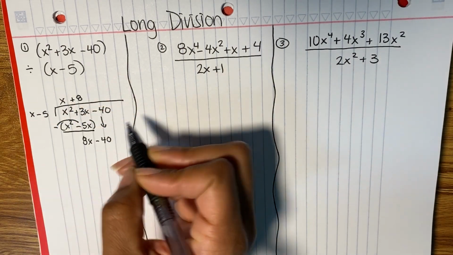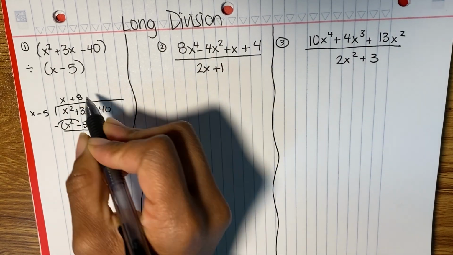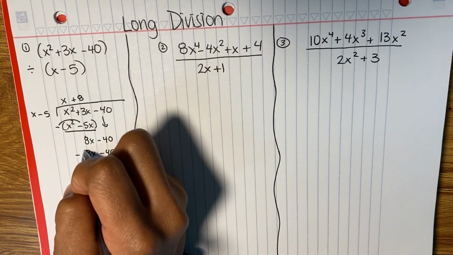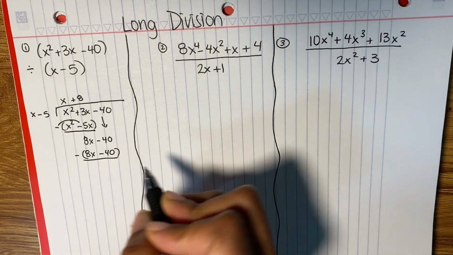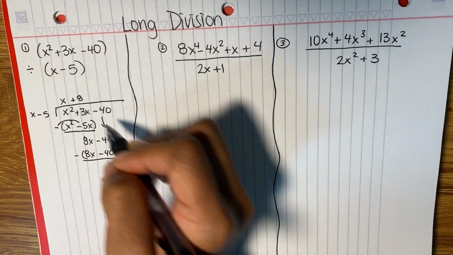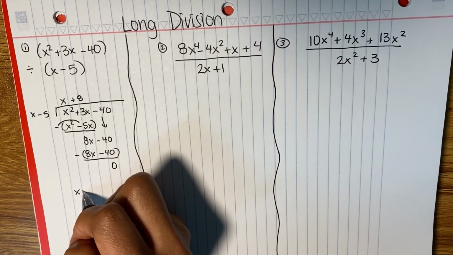So 8 times x is 8x. 8 times negative 5 is negative 40. Subtract, place in parentheses, distribute the negative. That's a 0. That's also a 0. So the quotient is x plus 8.